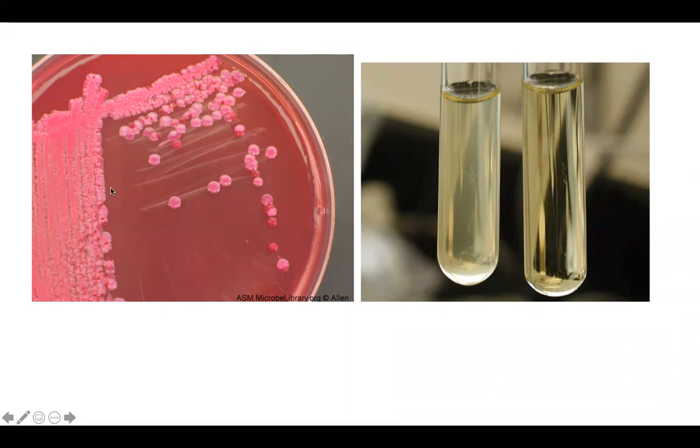So when you're describing colonial morphology, you want to know, is it smooth? So you describe the color, describe the size, is it large or small? Of course, you have to have seen several colonies for you to be able to say this is small in comparison to what. Is it smooth? This one appears smooth and shiny. So bacteria that have capsules appear mucoid. They form mucoid colonies. Some are very rough, some are very large, some are very small.